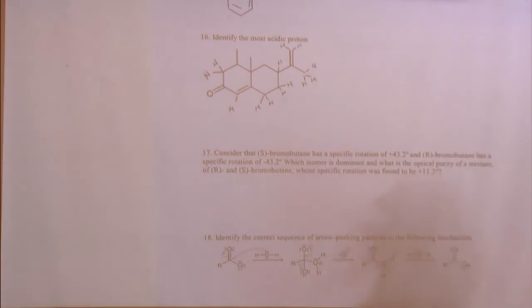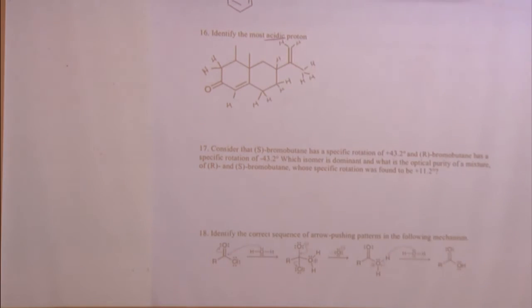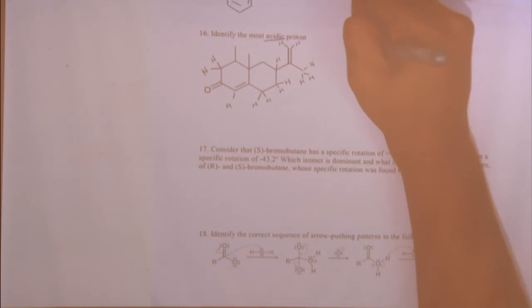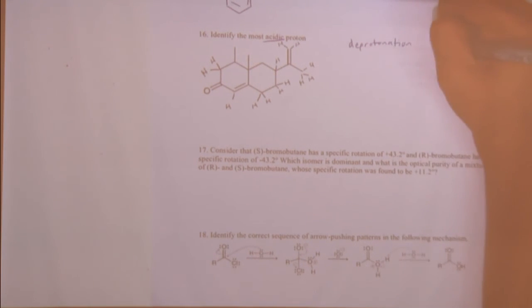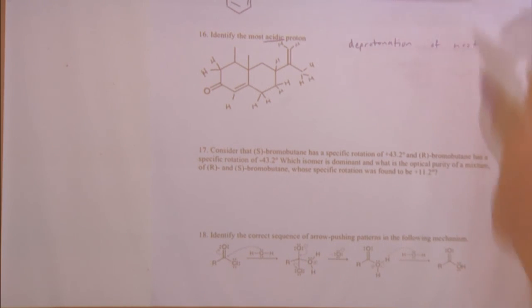And you could keep going through all this, especially if you're not familiar with where the most acidic proton is. But rather than drawing out where all the protons are, you can go ahead and look for certain key parts of where the more acidic will lead to. So we know we're looking for a more acidic proton. That means that our deprotonation of the most acidic proton will lead to, you're looking for what leads to the most stable conjugate base.